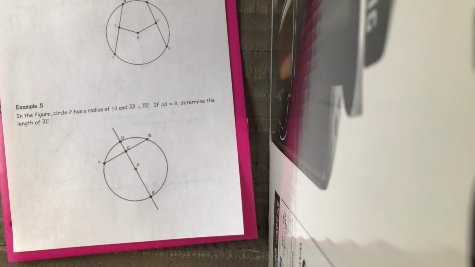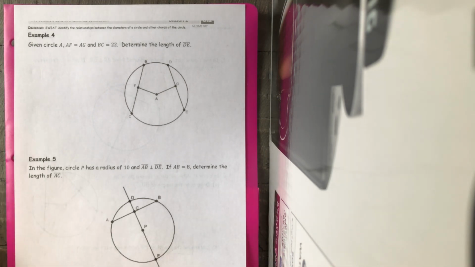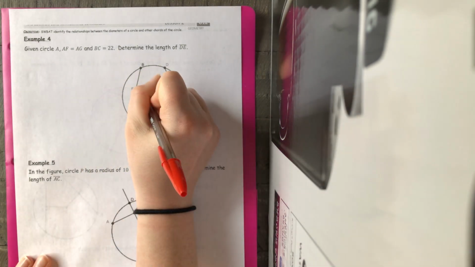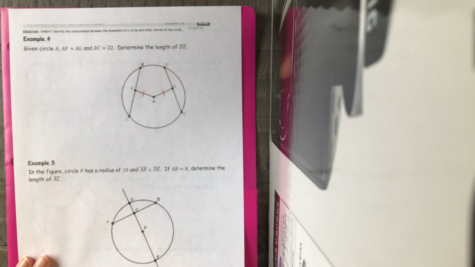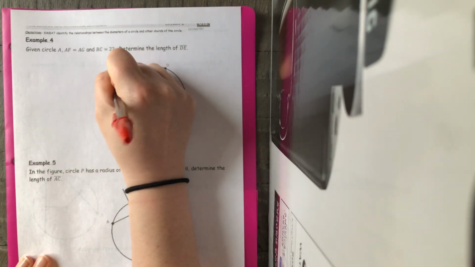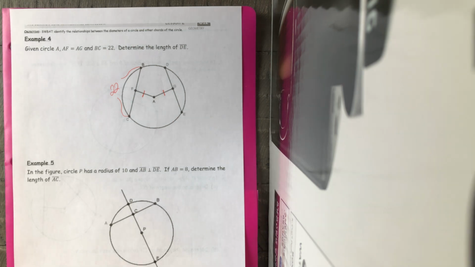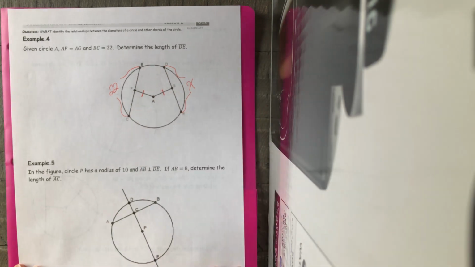So now if I look here at example 4, let me make sure we're all together. It says given circle A, AF equals AG. All right, that's pretty important. I'm going to go ahead and mark that right away. So I know A to F is the same length as A to G. All right, we'll come back to that in a minute. And I know that B to C is 22. It says determine the length of DE. So DE is my X, because that's what I'm solving for.